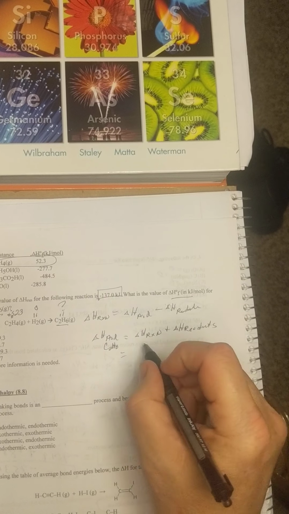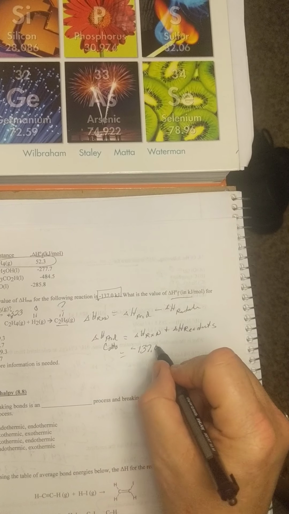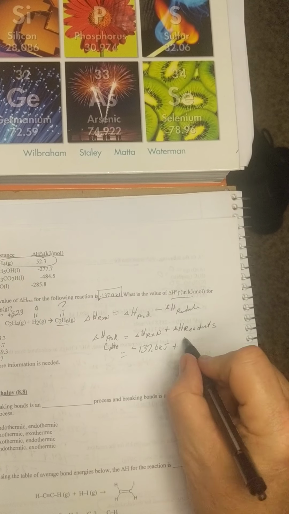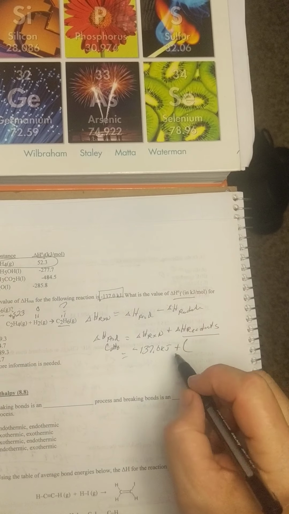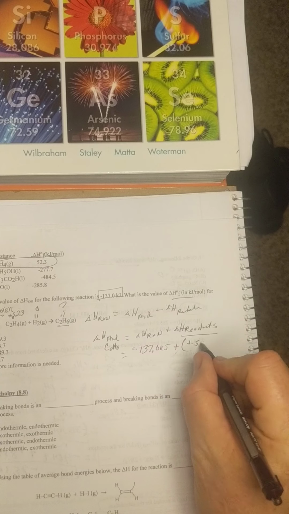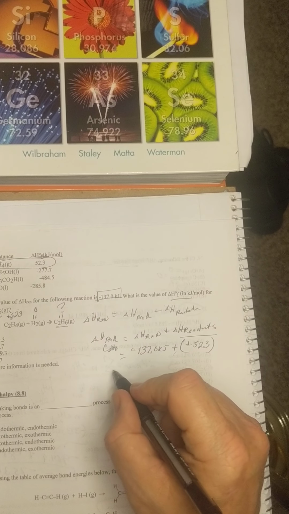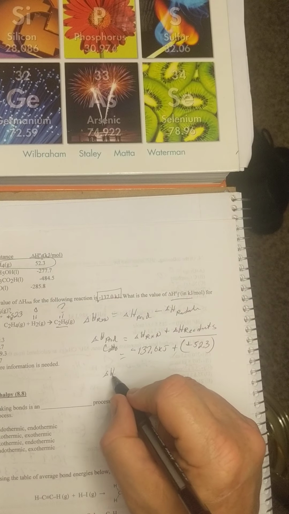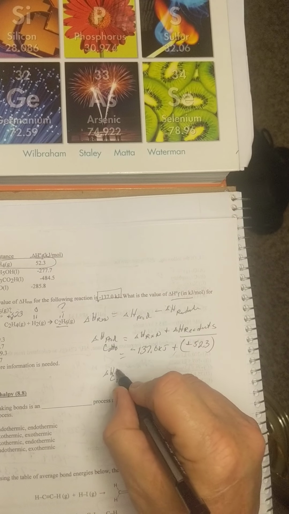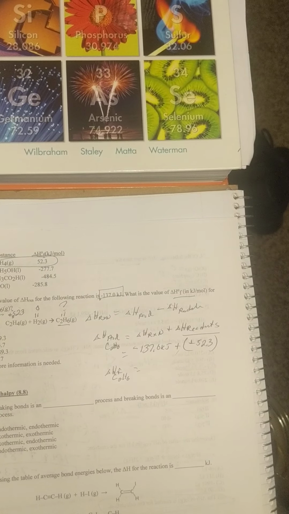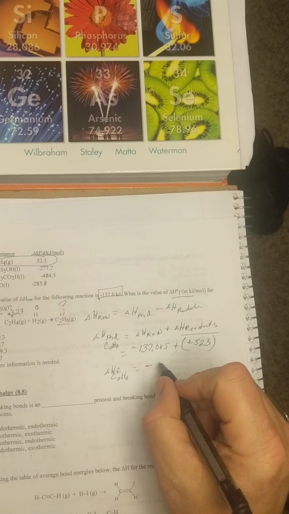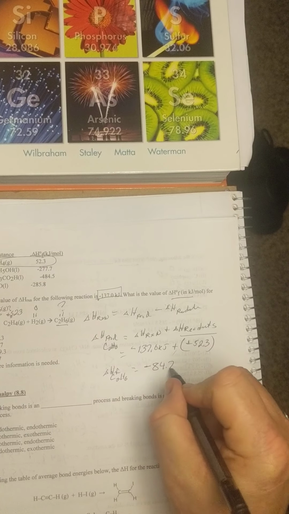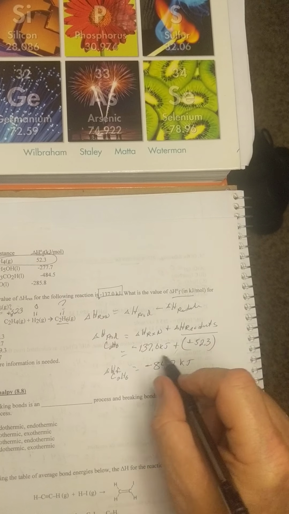Okay, so the reaction is negative 137.0 kJ, and I'm going to add that to whatever the reactants was, which was C2H4, which is a positive 52.3. So I just have to add those up. So my delta H of C2H6 of formation, negative 137 plus 52.3. Looking to me like negative 84.7. And that's going to be kJ.